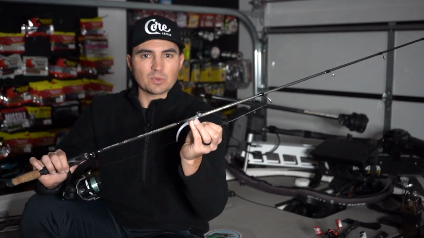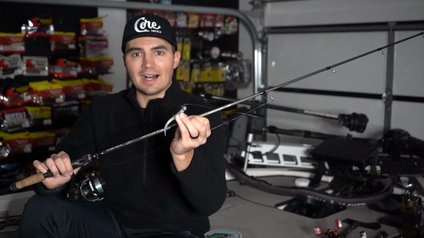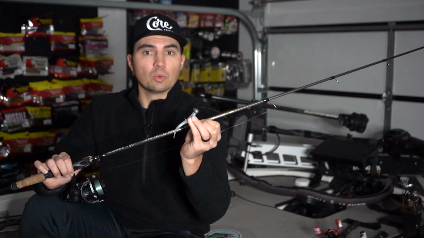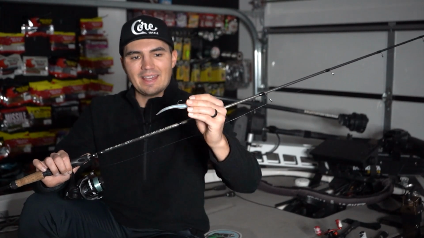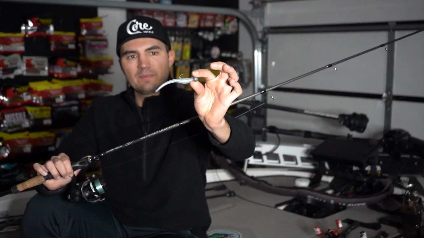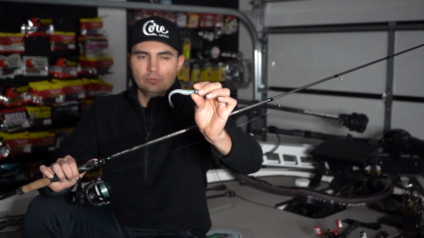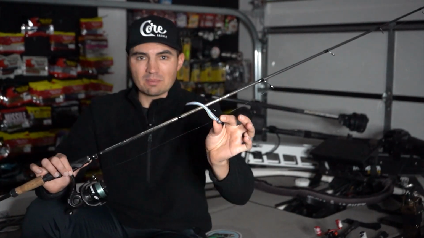Initially I was throwing a 3/16 and a 1/4 ounce head a lot, but found that I was more efficient and was having better success with that 3/8 ounce head and that little small 4-inch bait. I honestly don't think that the trailer you put on this Demiki rig really matters all that much.